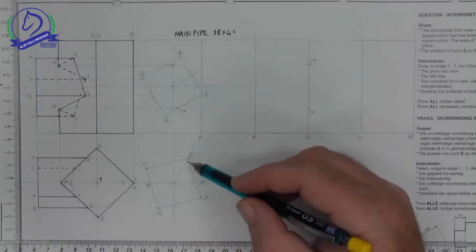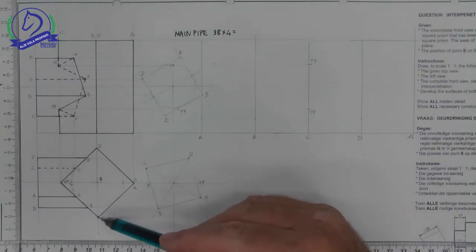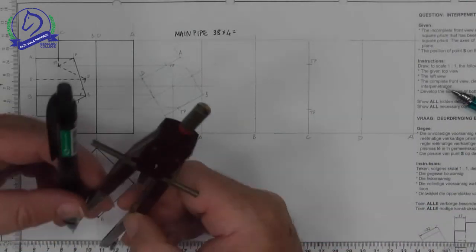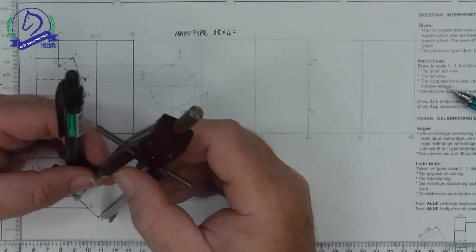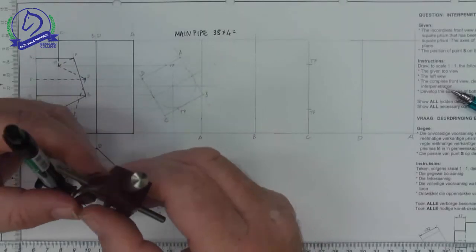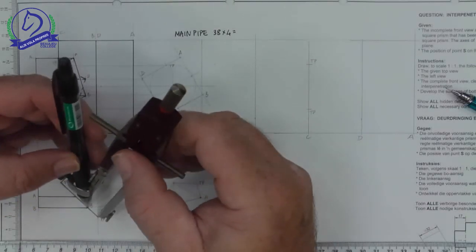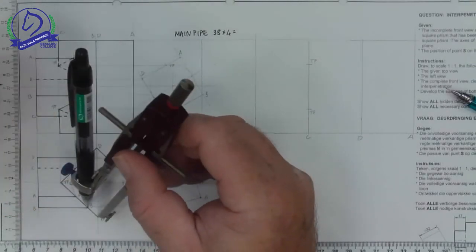So for the branch pipe, I'm going to start at the bottom here, and I'm going to find point B. What I need to do is go from the corner B and measure the distance to where the branch pipe B touches.